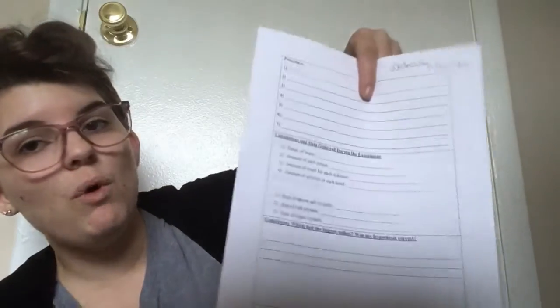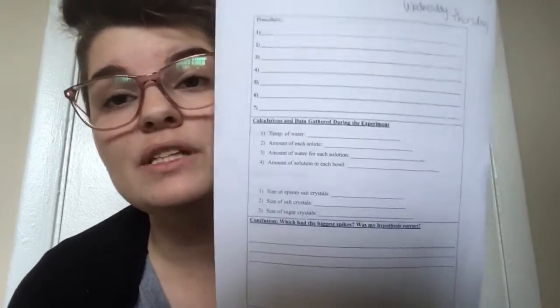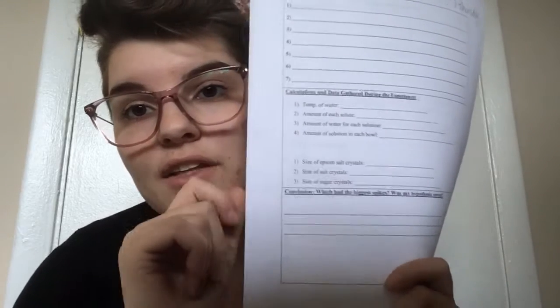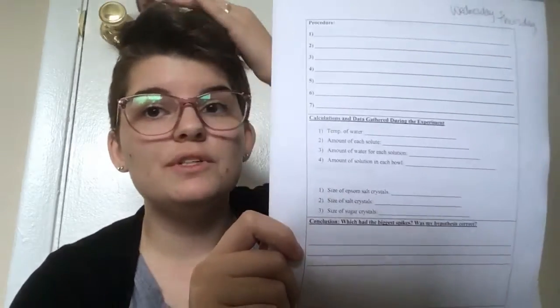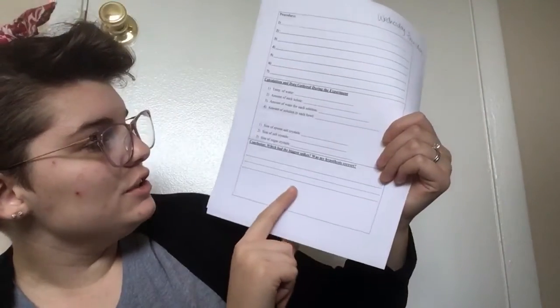So I put temperature of water. If I gave that to you on Monday or Tuesday, if I give you the exact temperature, then please write that in from your data. And then you have the amount of each solute, the amount of water, and the amount of solution. So when I mix the solute in the water, that creates a solution, and that will have been given to you. And then the size of the Epsom crystals, the salt crystals, and the sugar crystals. So this is all what we gathered between Monday and Tuesday's videos, when I'm showing you the setup for the experiment and when I show you the results of what happened when I let it out to dry in the sun, okay? And then the conclusion, which had the biggest spikes, was my hypothesis correct?